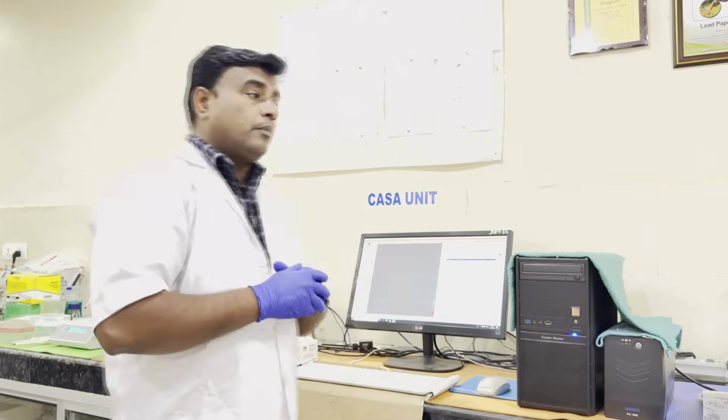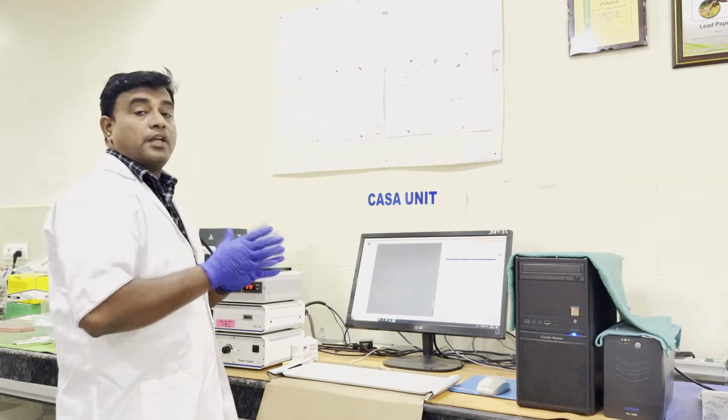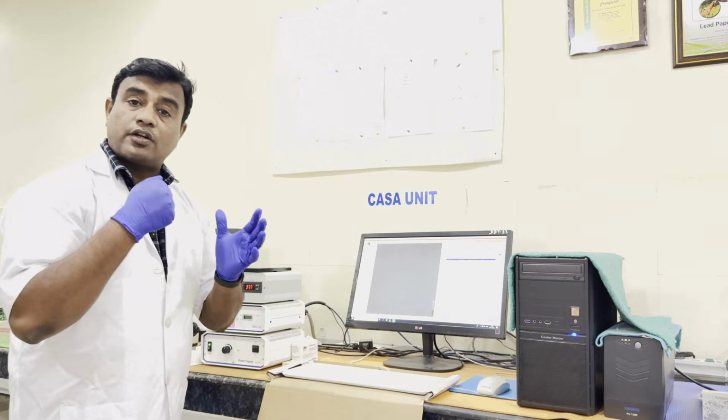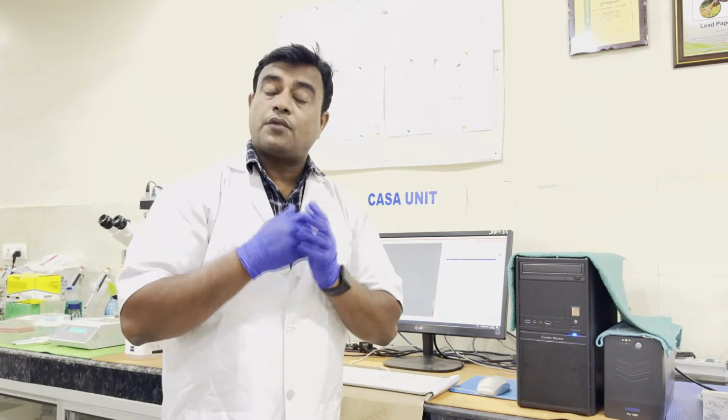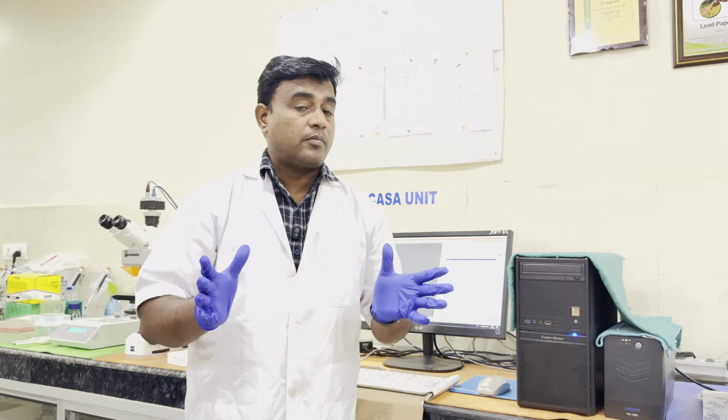So maintaining slides in a closed chamber is very expensive for this type of research. But again, I should not forget to say that it depends on funding availability, so that you can have your customized CASA and do your experiments.